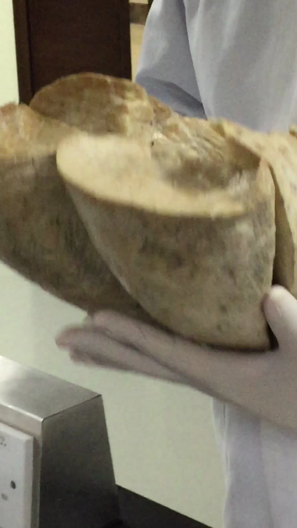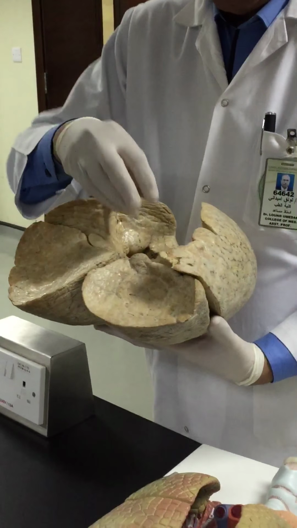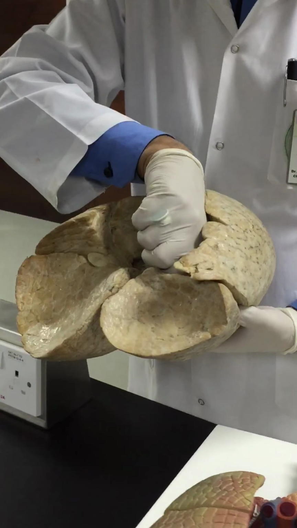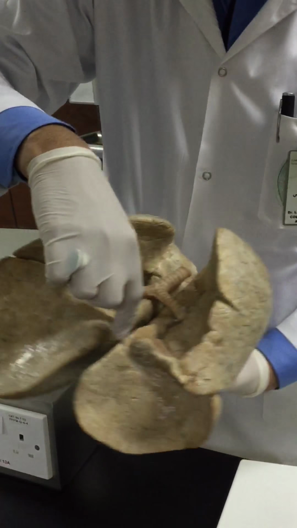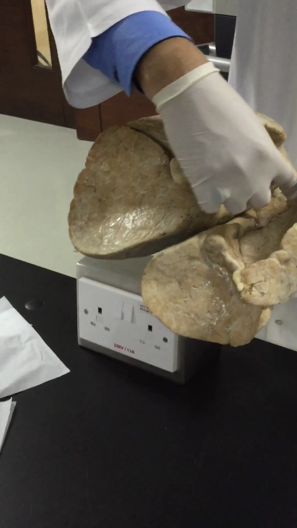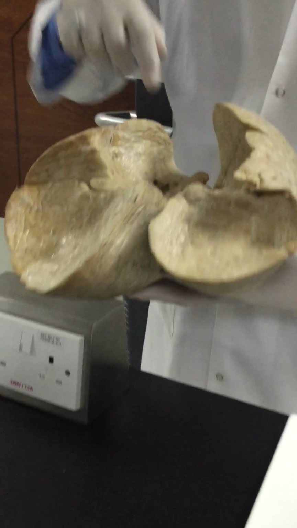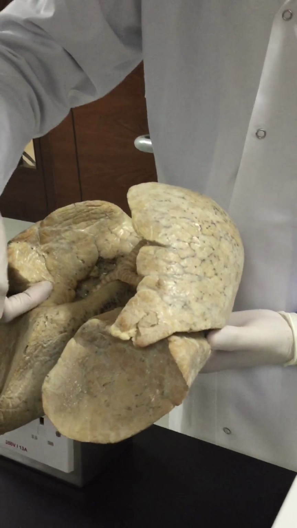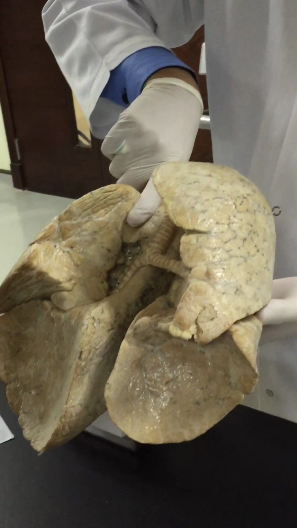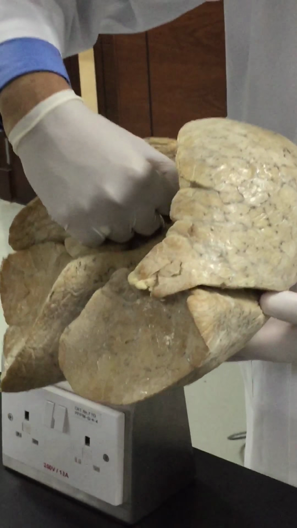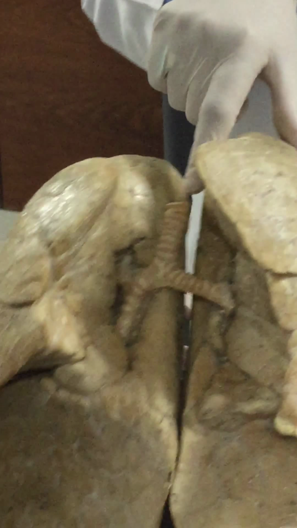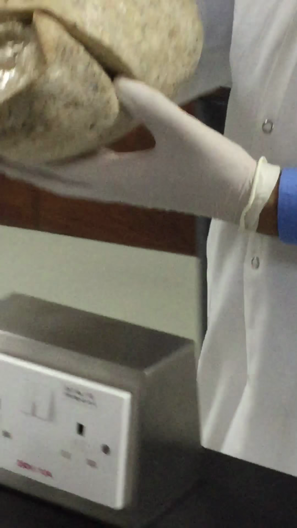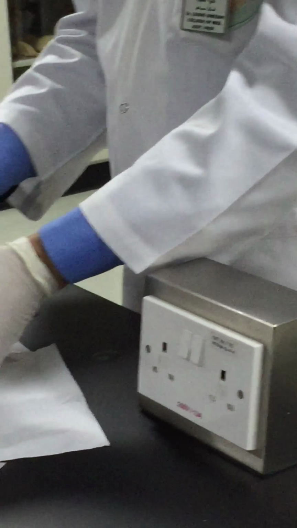Again, the impressions are not clear, but we understand the heart is related here on the left side, and on the right side here. Posteriorly, this impression is for the aorta, while here posteriorly this impression is for the azygos vein. This is the inferior vena cava impression, this is the superior vena cava impression, and between them is the heart impression, and this is the subclavian vessels impression here. So they are not as clear as we wanted to see.